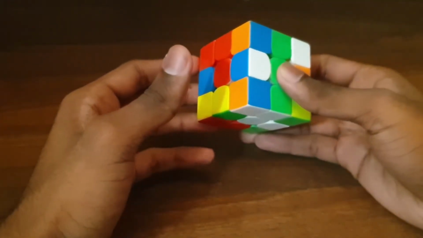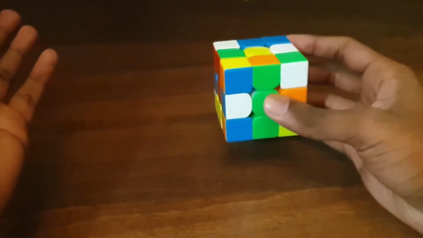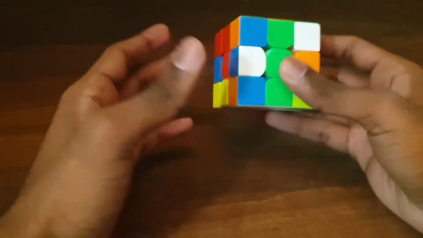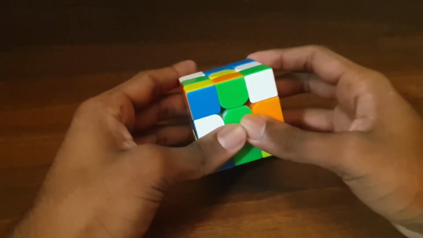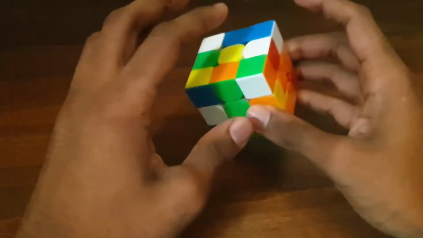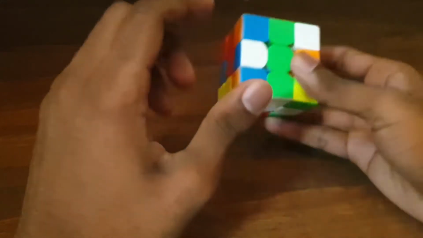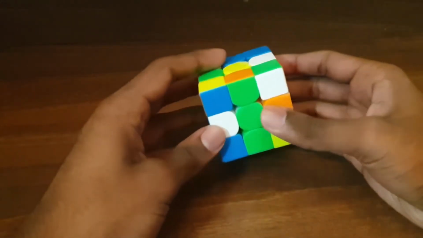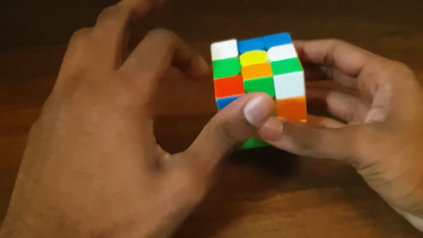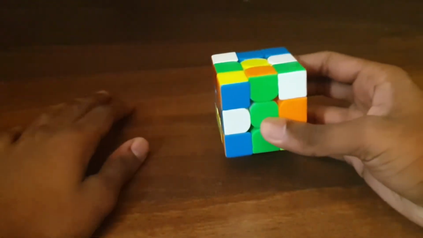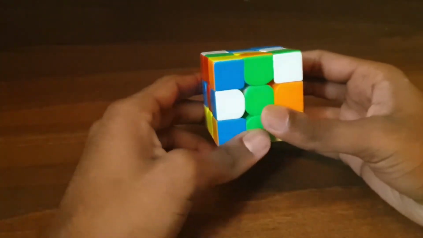Now, one thing about this challenge is that you're not allowed to use any setup moves. So for instance, if you want to switch this white all the way here, we can't do an L2 and switch these both and L2. That's not allowed.